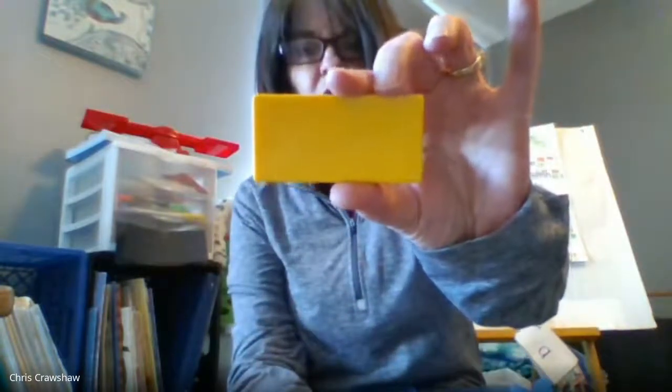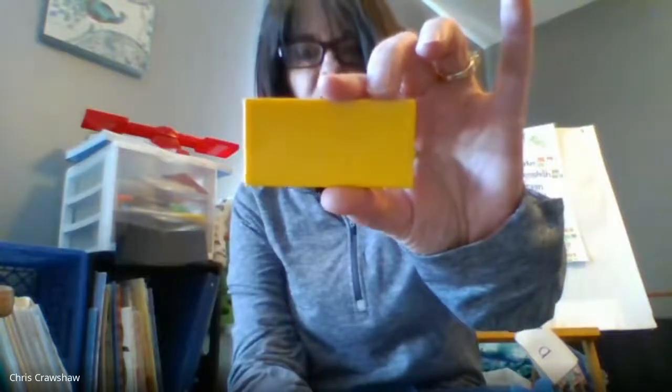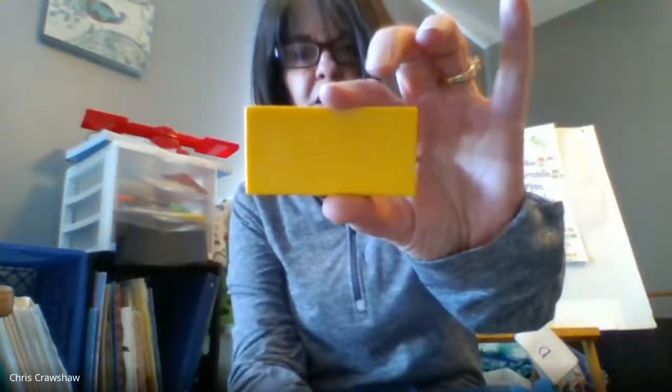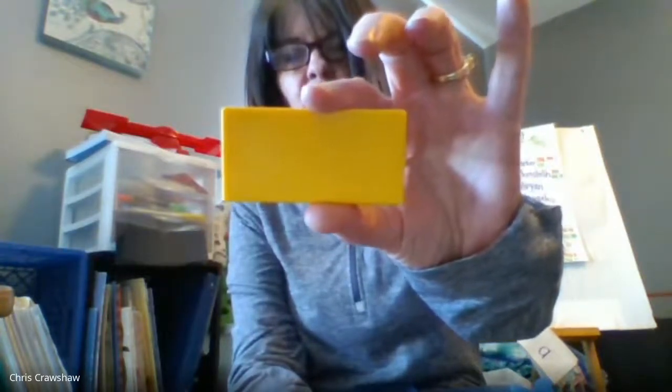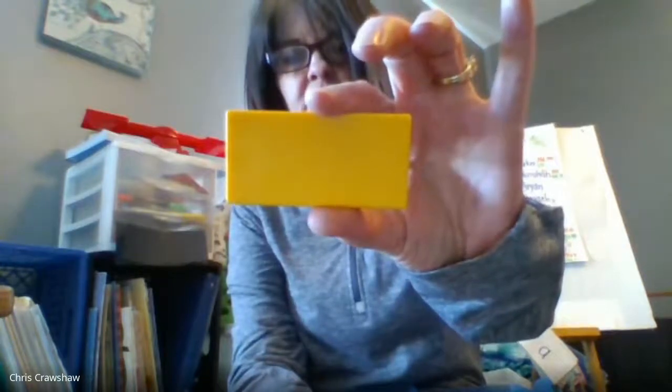This one, all the sides are equal. They're all the same, it has four sides. It's called a square. This is a square. And then if we have four sides with two long and two short sides, the two long ones are the same, the two short ones are the same. This is called a rectangle.